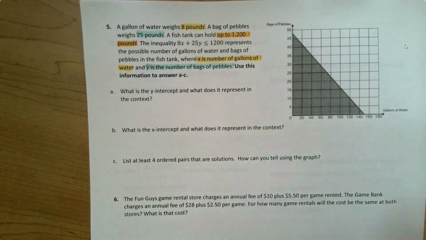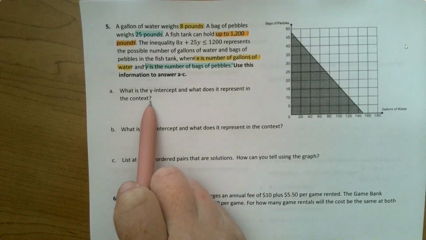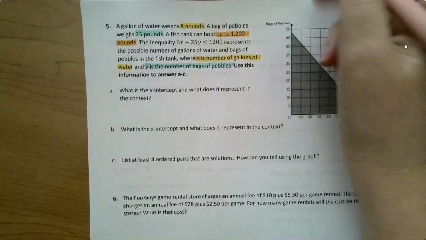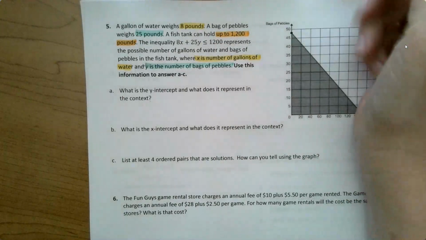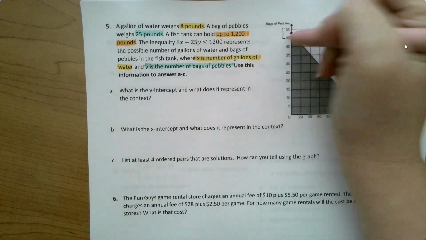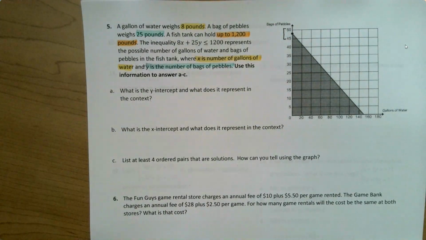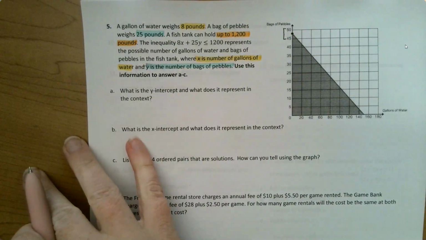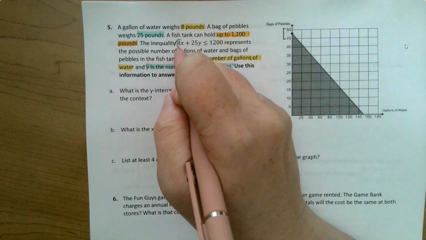All right, letter A. What is the y-intercept and what does it represent in this context? So let's look here. So what I see is that my y-intercept is between 45 and 50. So I can't make any assumptions. We're going to look at our inequality.